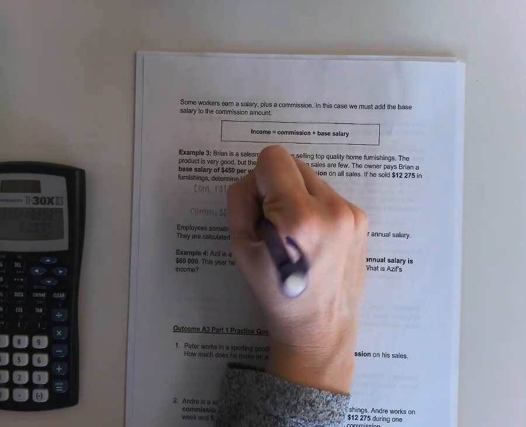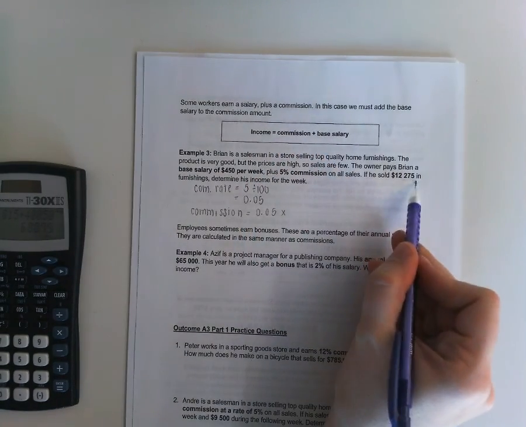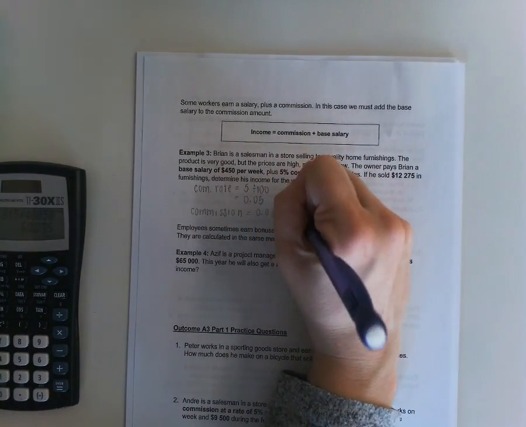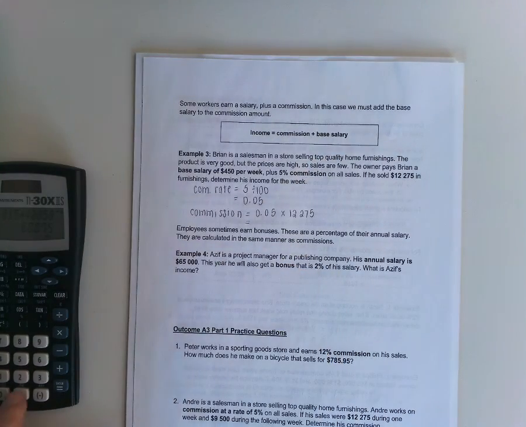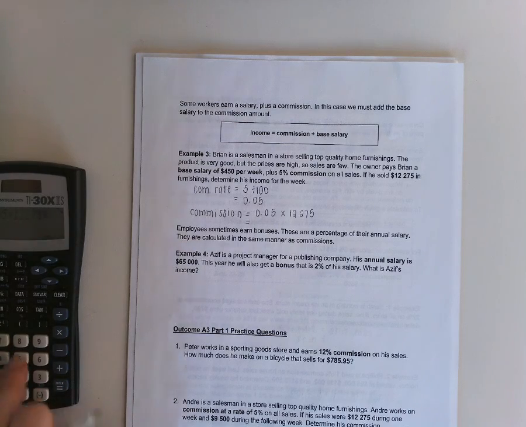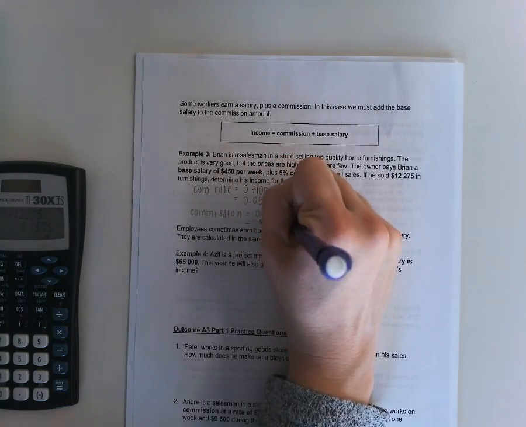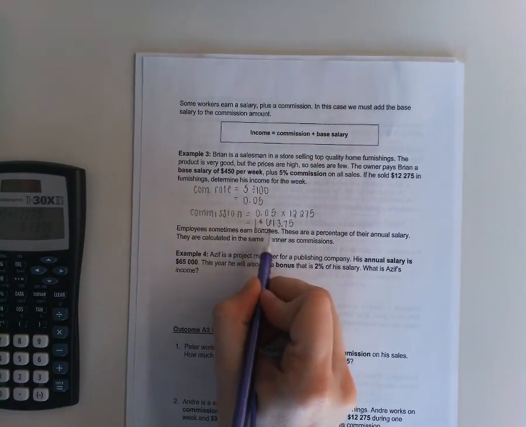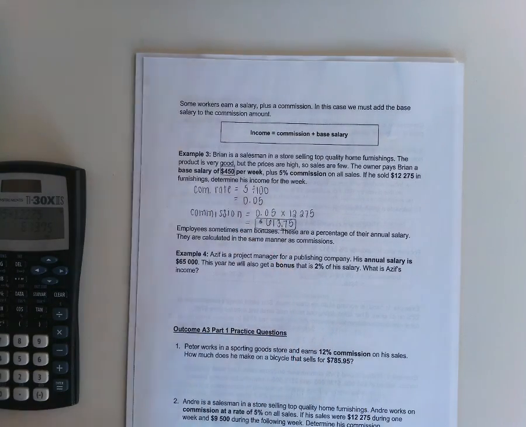So we have to multiply 0.05 times his sales, 12,275, to find the commission. So 0.05 times $12,275 is $613.75. So this is his commission, but he also earns $450 per week.